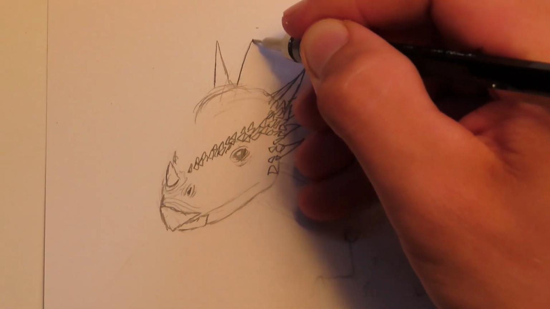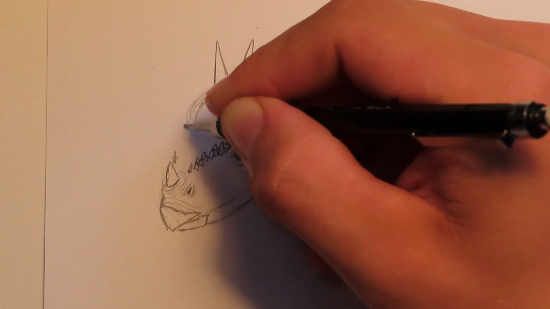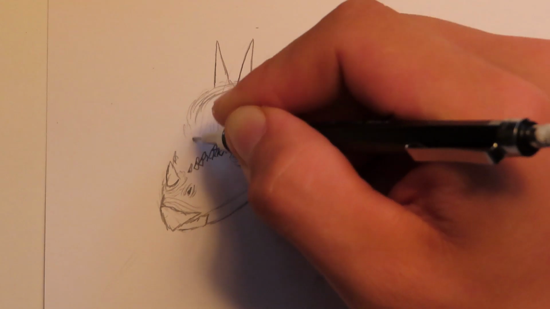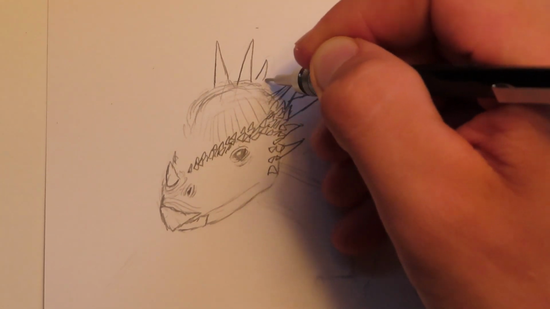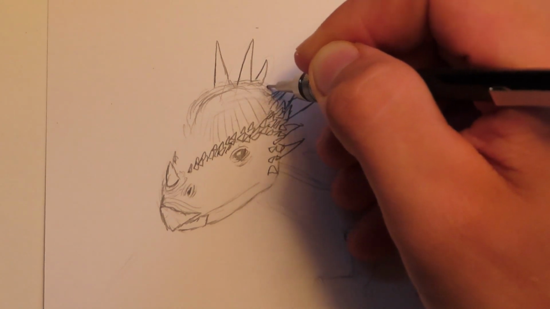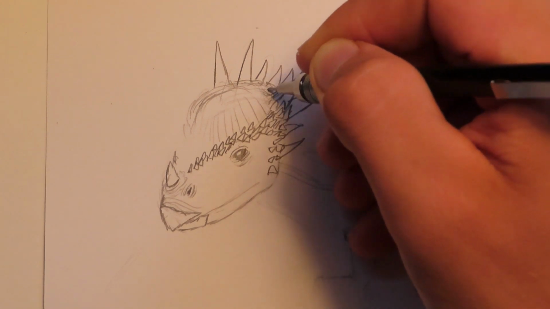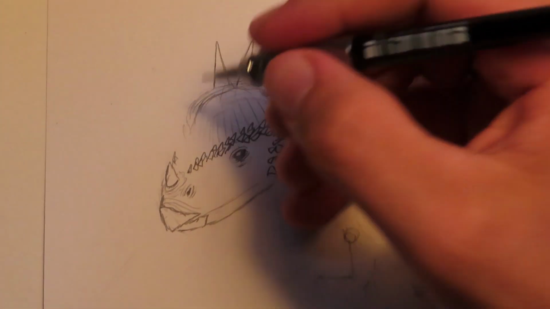So I'm just adding some more spikes in. I forgot to say, we are drawing in this dome right now. It's like a soldier's helmet. It's like a little cap there. And this is what it used to butt other animals with. And used in defense, or maybe even used against other members of its kind.